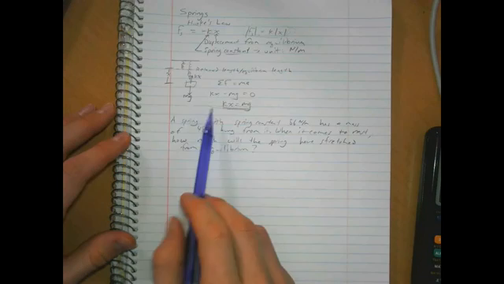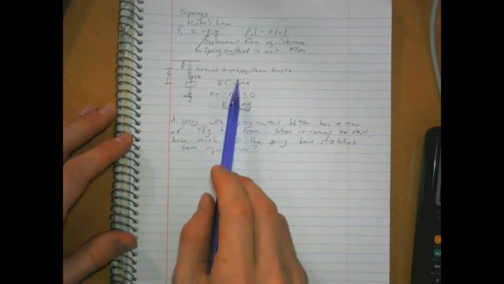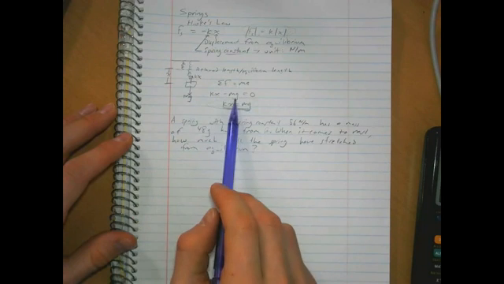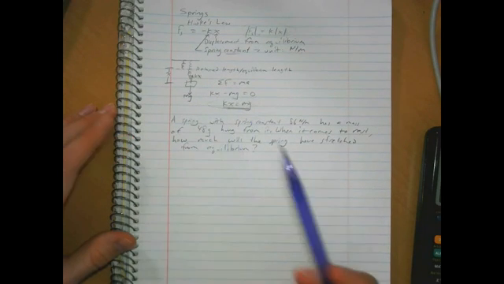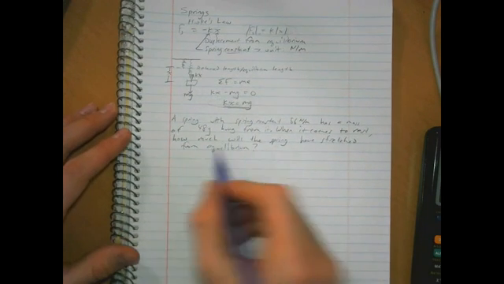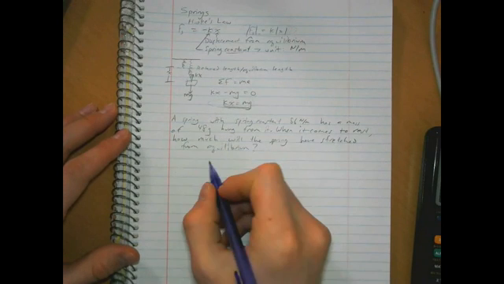This is exactly like the scenario I was talking about up here. Net force is ma. We've got kx upward, mg downward. Add up to 0, so kx equals mg. So we can go ahead and just plug stuff in. K is 56.